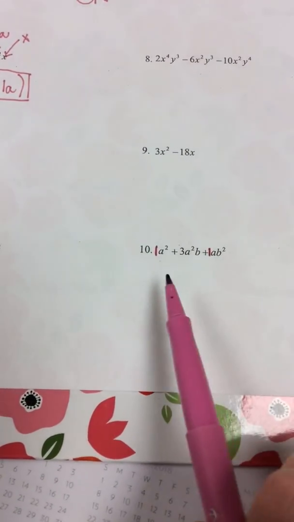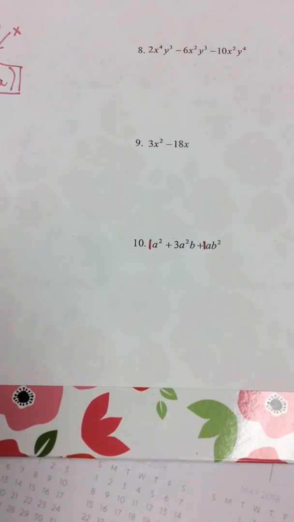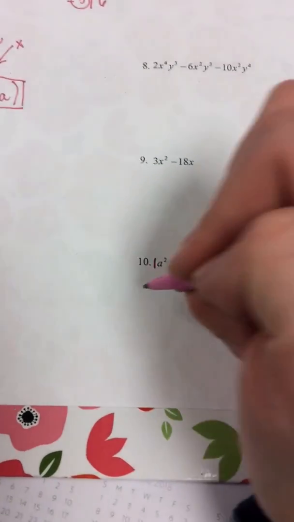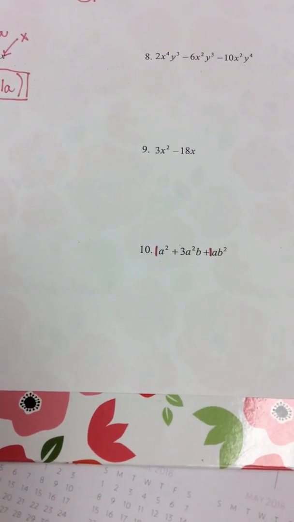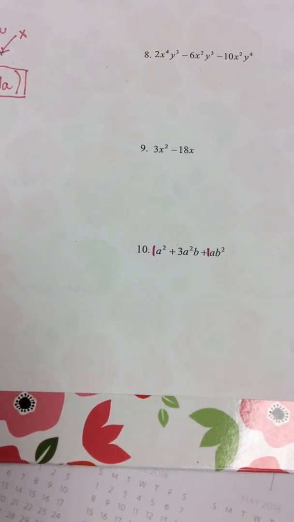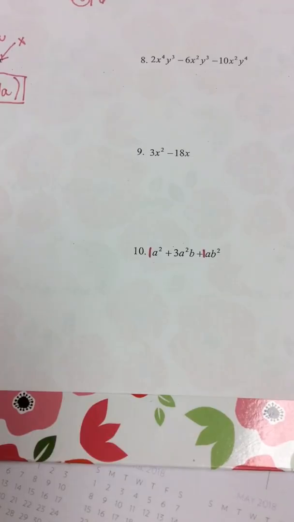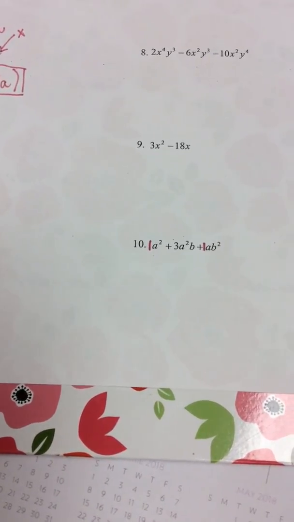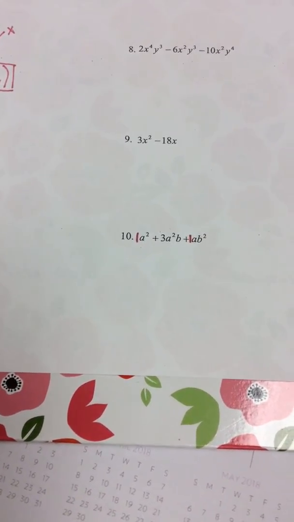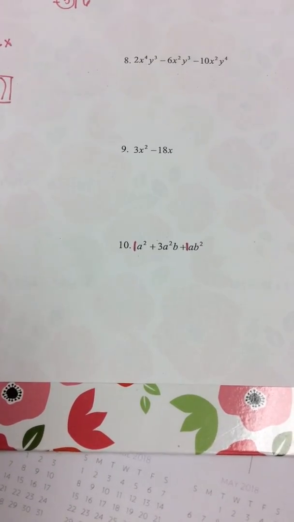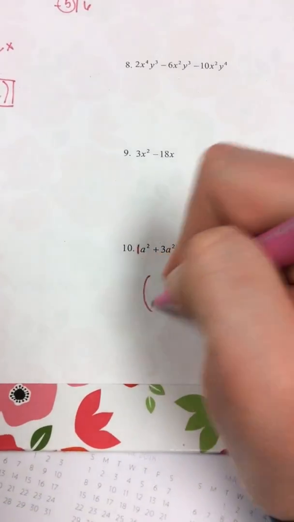Okay, and the only thing that 1 and 3 have in common is a 1. You're more than welcome to put a 1 on the outside if you want to. I'm not going to, just because we don't need to. So in this case, we are just having to look at the letters, because we can't change anything about our terms in front or our coefficients. We're just going to be able to look at our letters. So we put our parentheses.